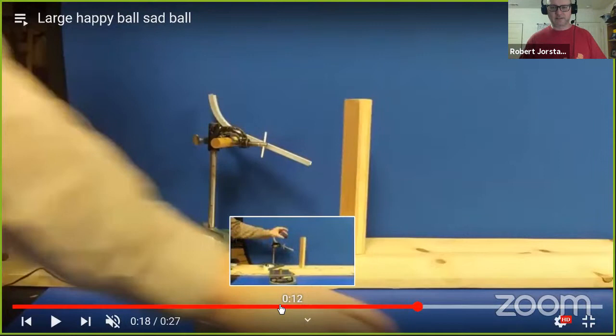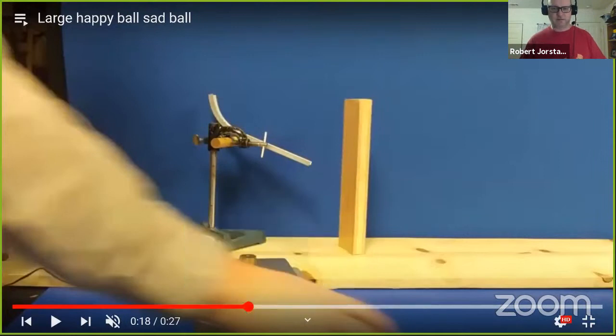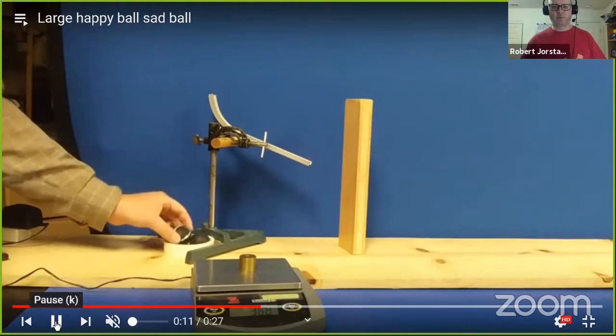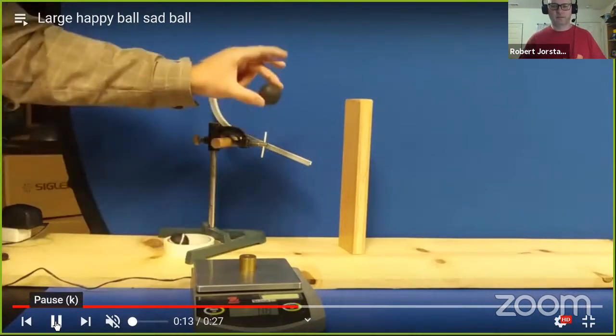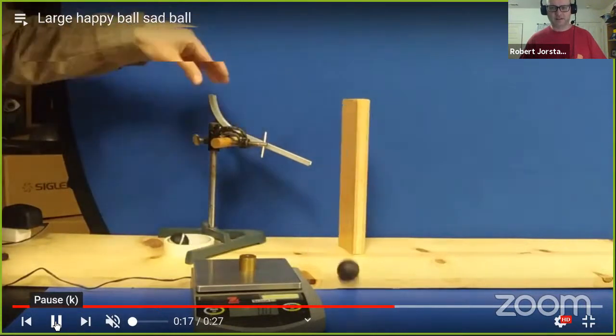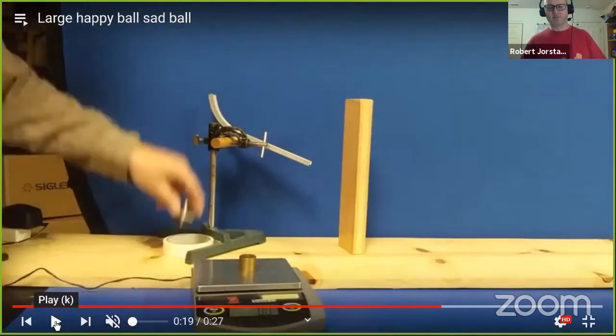Again, we have a bouncy ball and a not bouncy ball. Which one is going to cause more force on the board? Or is it the same? Not bouncy? Almost knocks it over. What's the bouncy one going to do? Knock it over, not knock it over, same amount. What do you think?